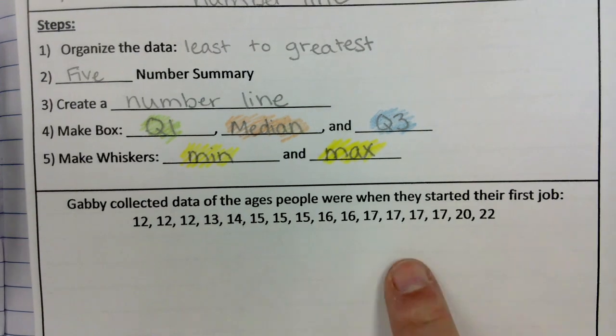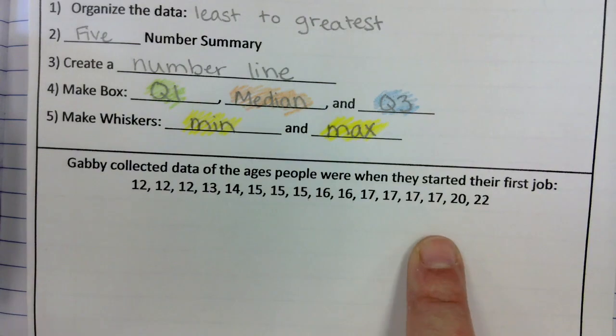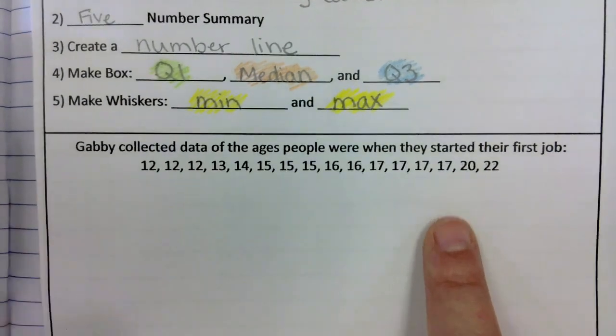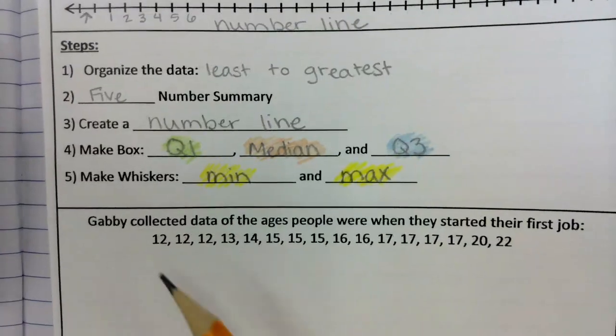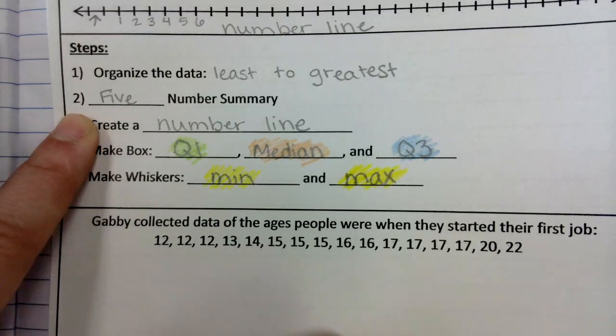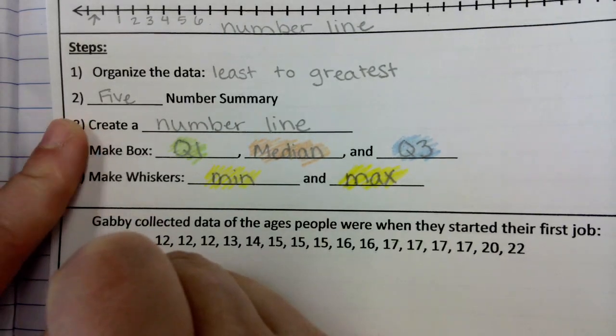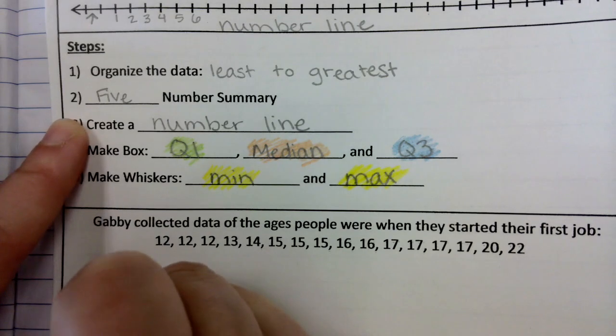What's our first number in our 5-number summary? The minimum. And then what do we find? We find the maximum. If we're not going to go in order, that's okay. What were you going to say, Dane?